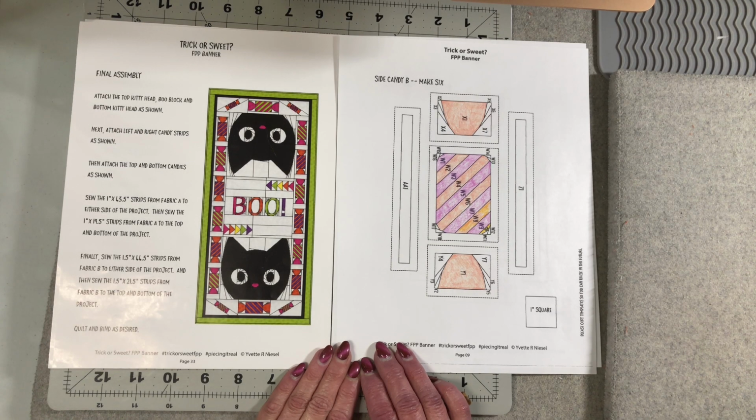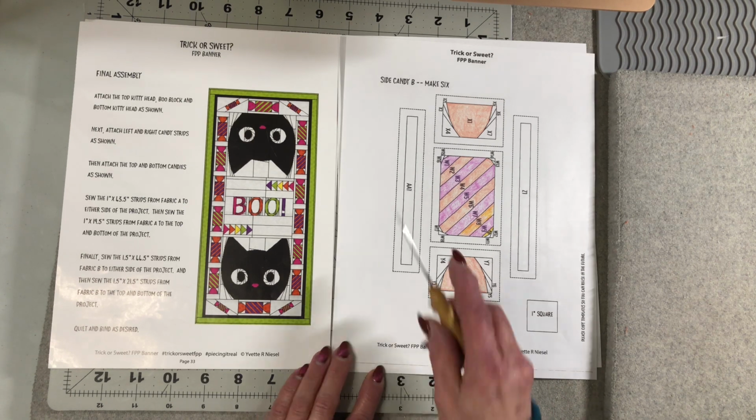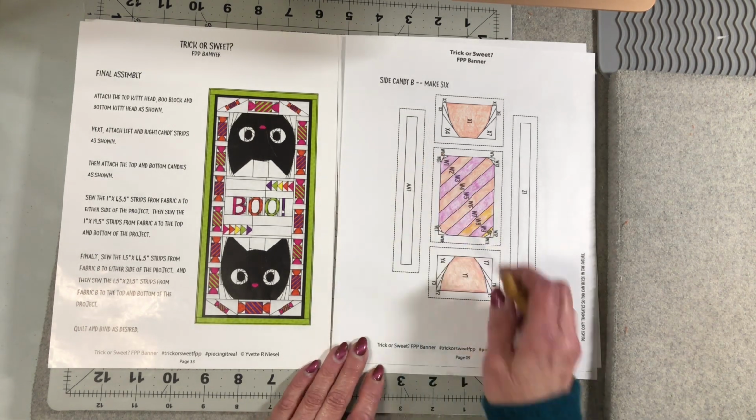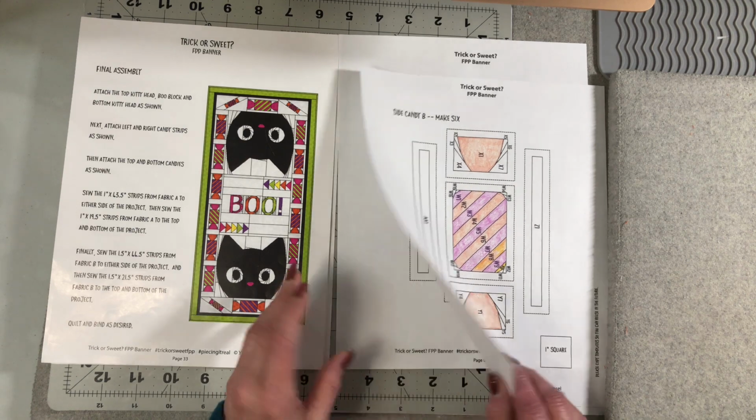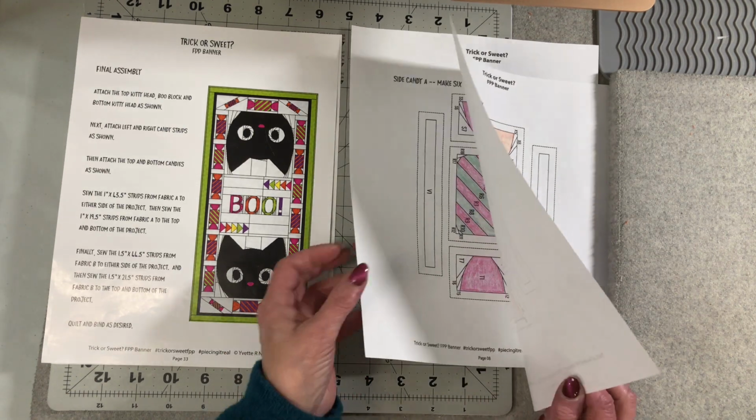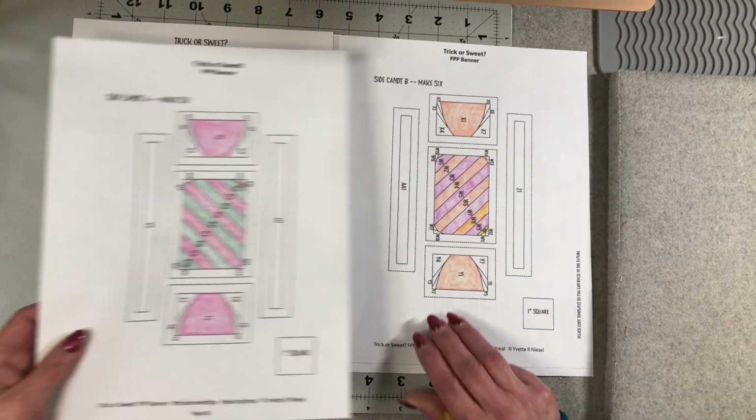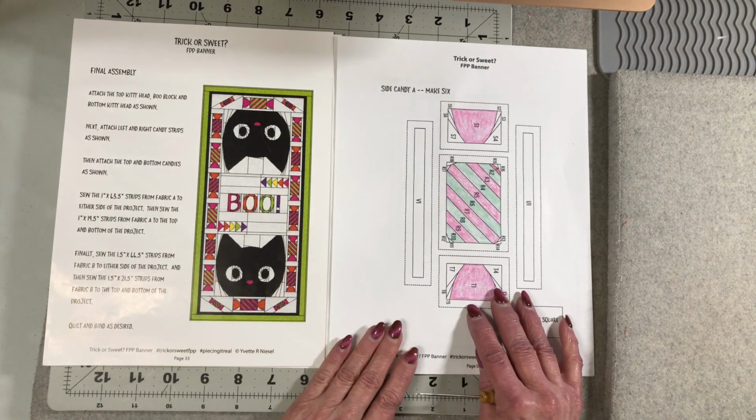At the time of filming this video, I was struggling with the sections side candy B and side candy A. I struggled with it because I did not read properly.